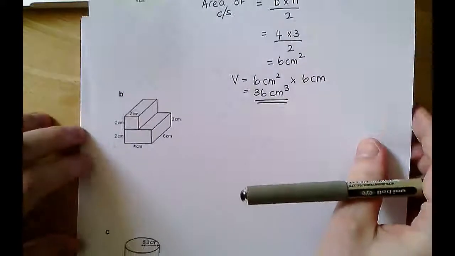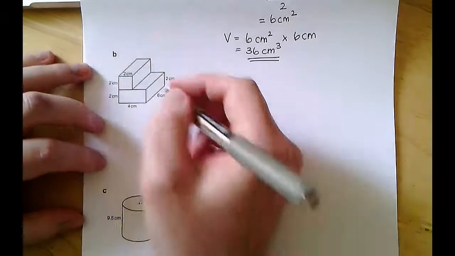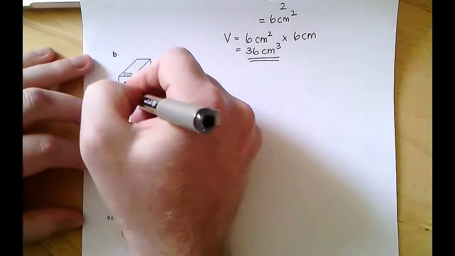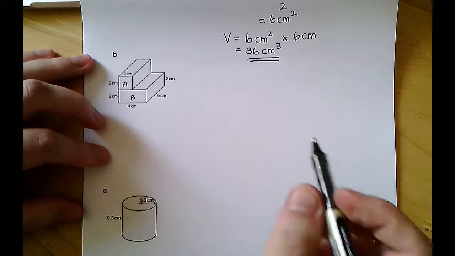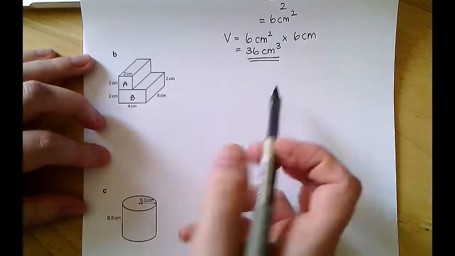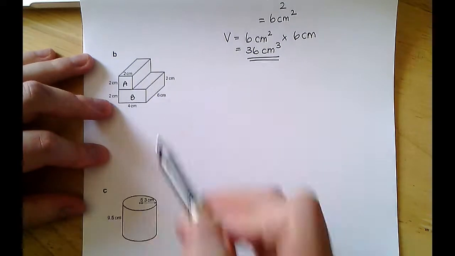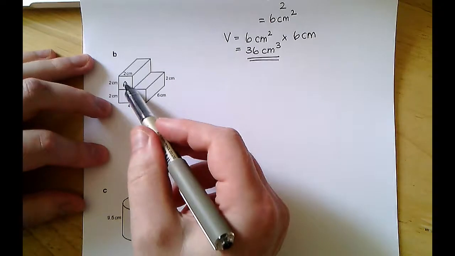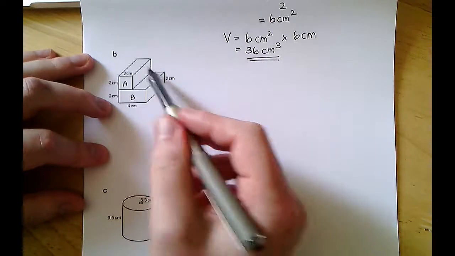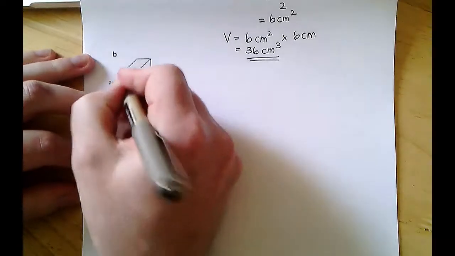Part B is compound volume. In other words, we're going to split the shape up. You could do it a different way, to the way that I'm going to do it. You could work out the area of this L shape and then multiply it by the length. I'm going to work out the volume of this cuboid and the volume of this cuboid and add them together. Either would work.